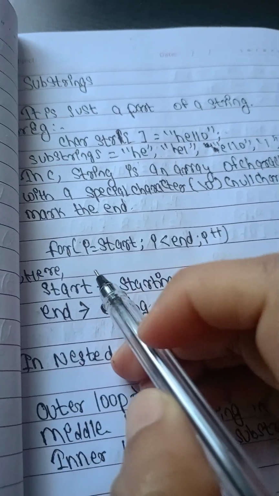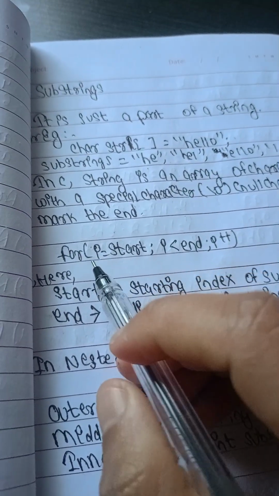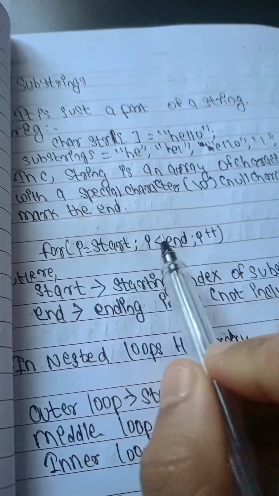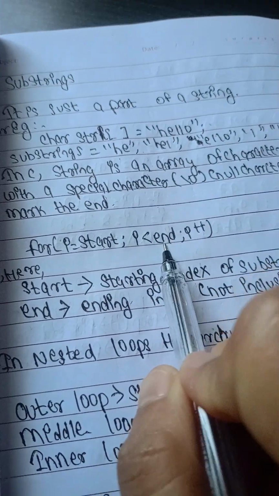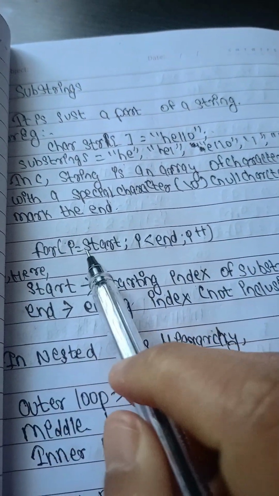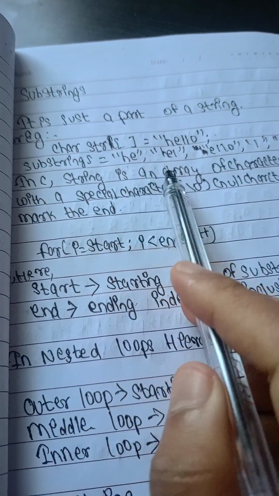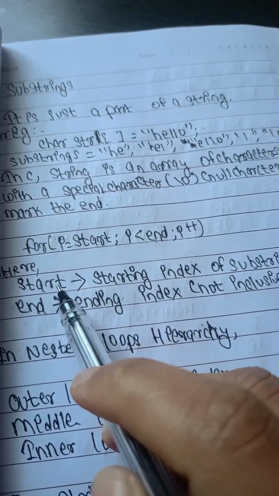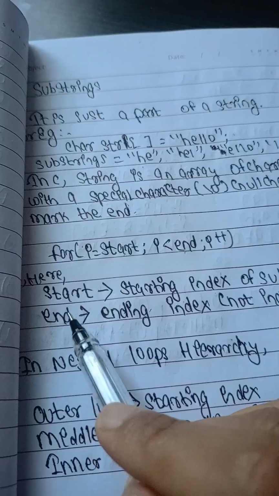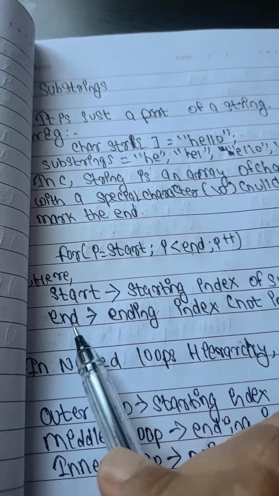Okay, let's begin our substring. In substring, i will always be the start and will end with a number, and then we'll increment it. The start will always be the starting index of a substring, and end will be the ending index, right?